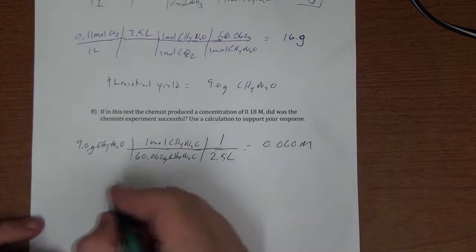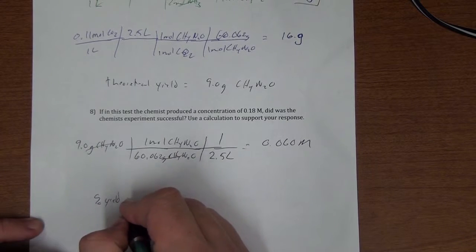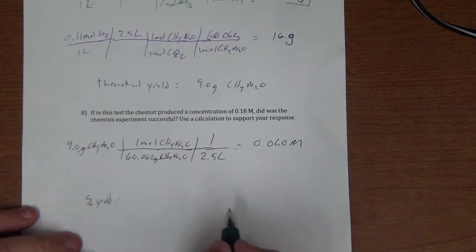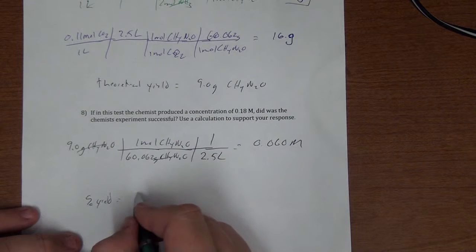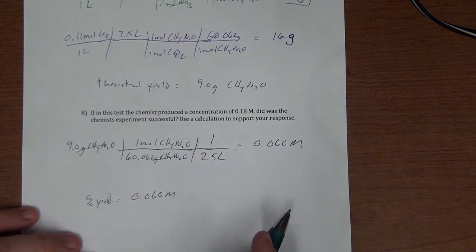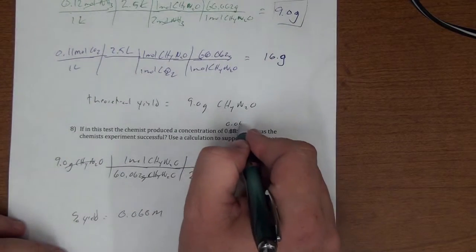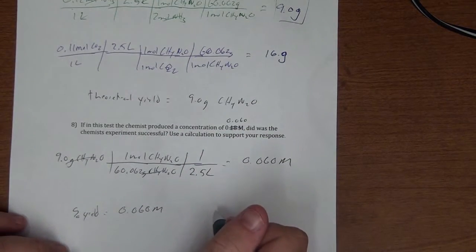Right. So we can calculate a percent yield in this new reaction as being the actual amount, 0.18 molar, divided by the theoretical yield, 0.060 molar, oh, sorry, this should actually be 0.060 molar.